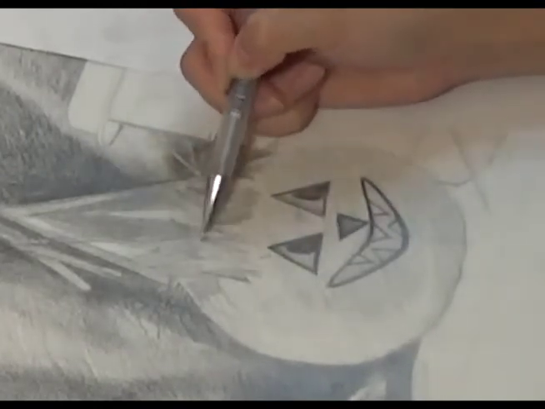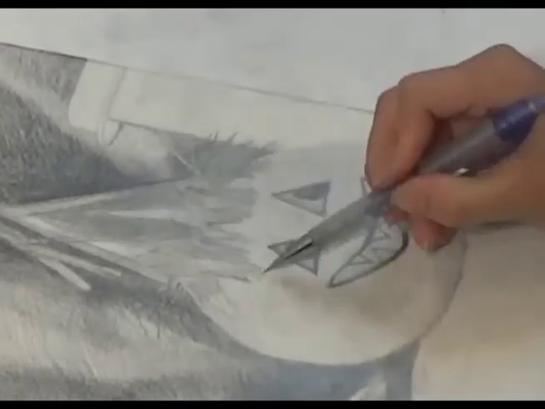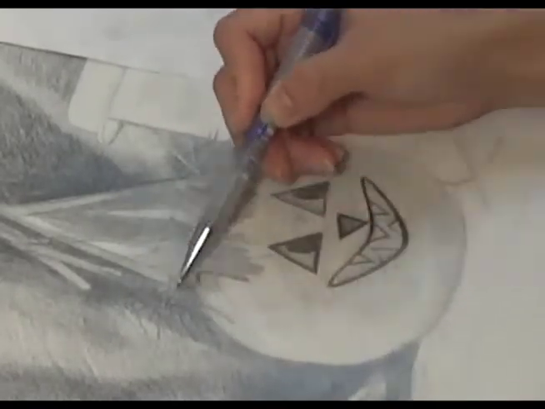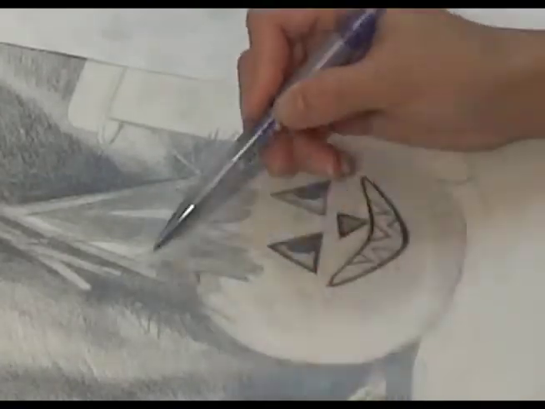There are many things to observe, and as you do this project, I'm hoping that your sensitivity to value and different edges will increase.